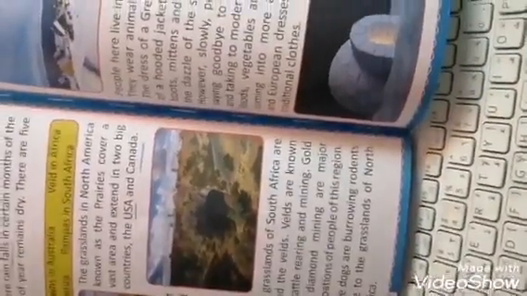Alright, that's all for the explanation of pages 136 and 137. Hope you understood the lesson. Now, turn over the page with me. We're going to solve the questions and answers together.